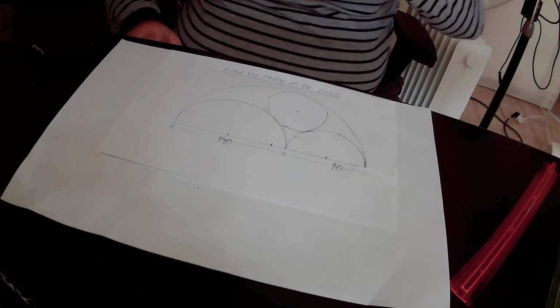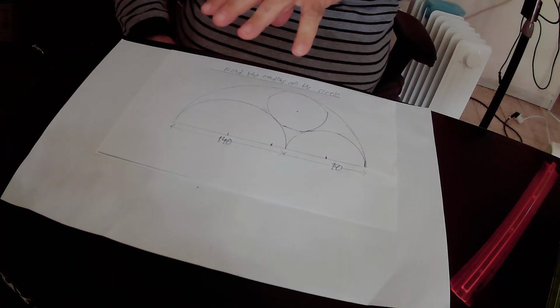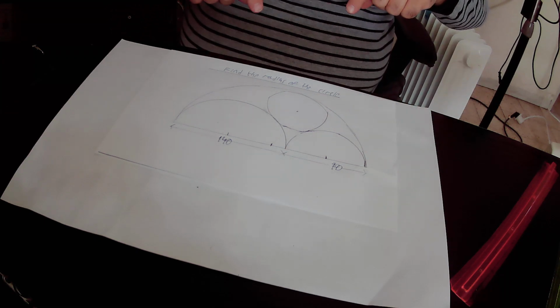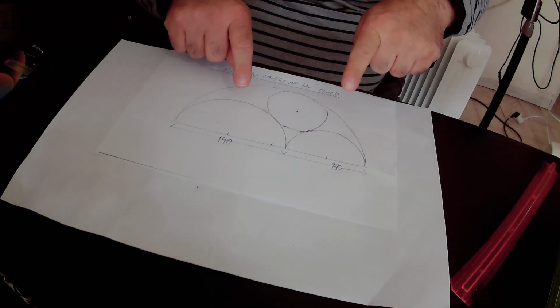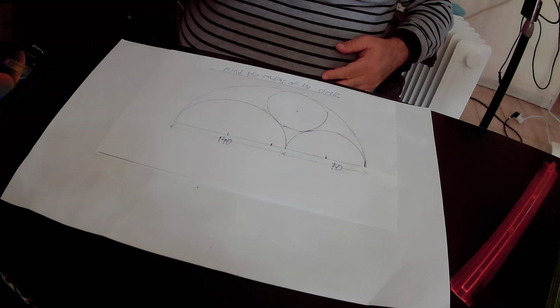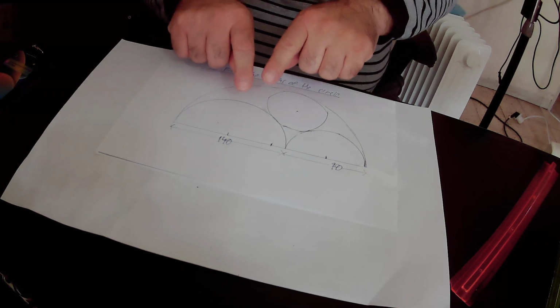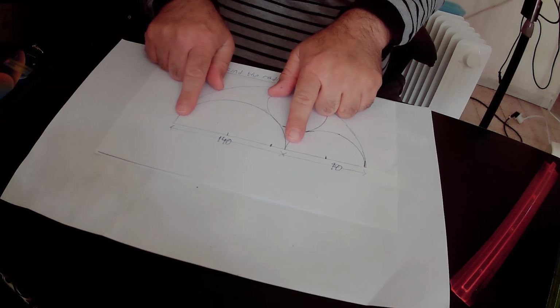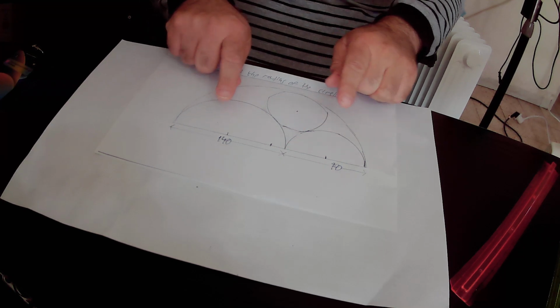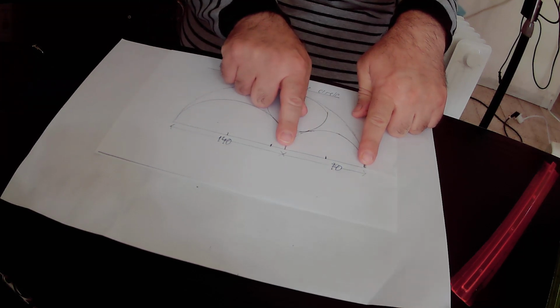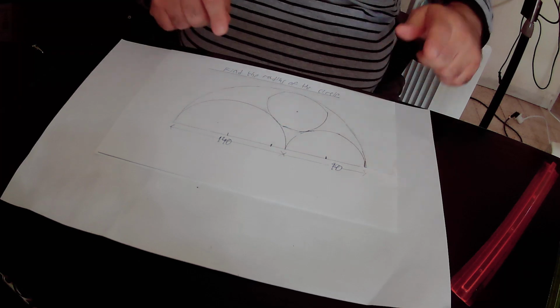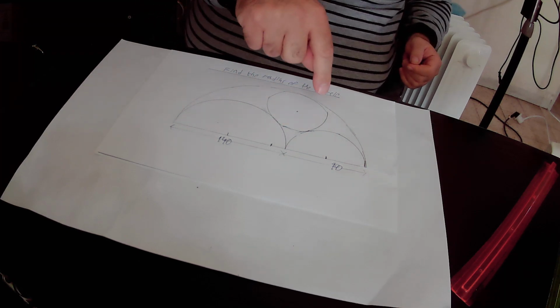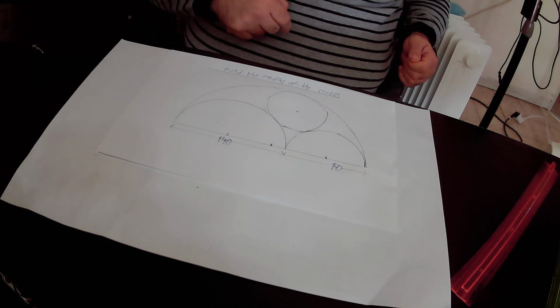And now in this lecture we will find out the radius of the circle. In the drawing we have a big semicircle. Inside this big semicircle we have two smaller semicircles and one circle. It is given to us that this line segment equals 140 units and this line segment equals 70 units in its length. Our mission is to find out the radius of this small circle.